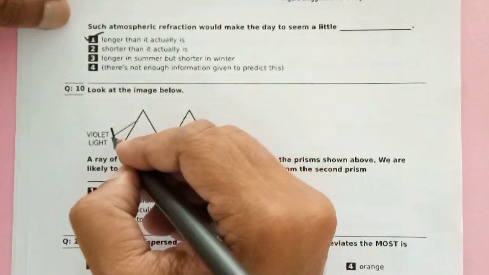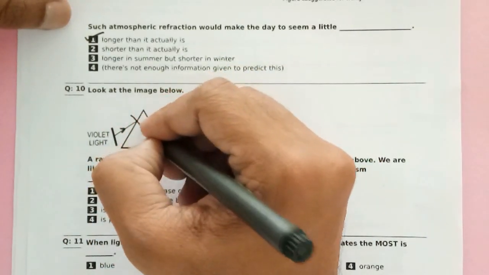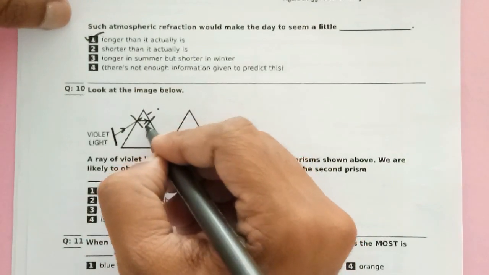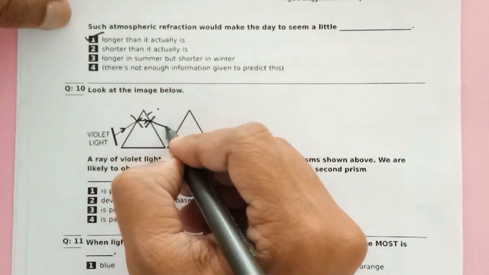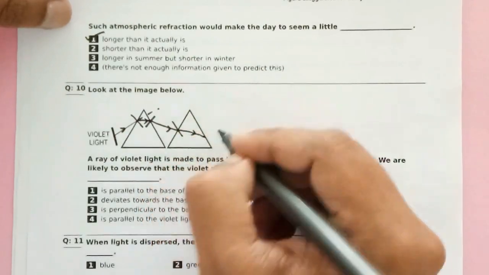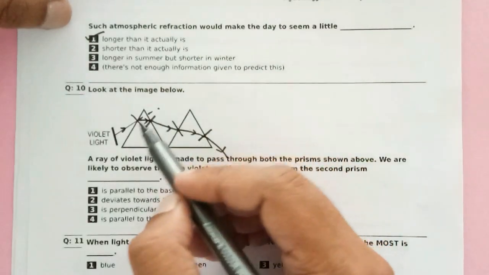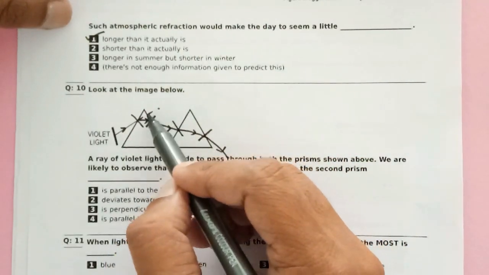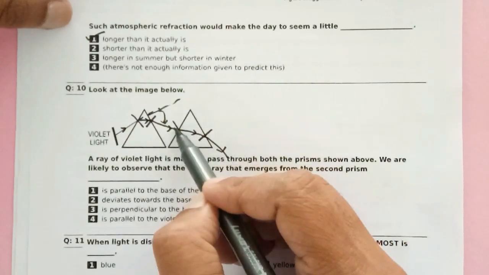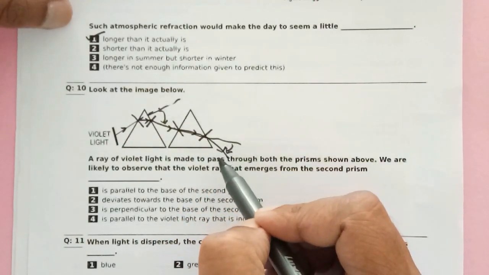Here, this is violet light, that means a monochromatic light. So instead of going straight, it is going to bend towards the normal. Now again from here, it is going to bend away from the normal. Again from here it is going to hit like this, and from here it is again going to come out like this. So what's going to happen is the first prism is going to bend the light ray, and the second prism is again going to bend the light ray by a larger amount, right?